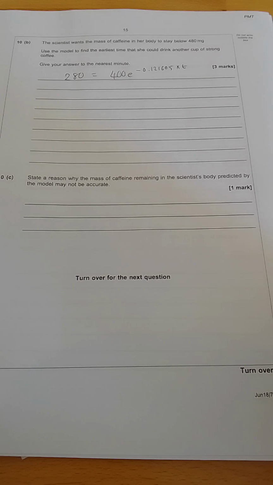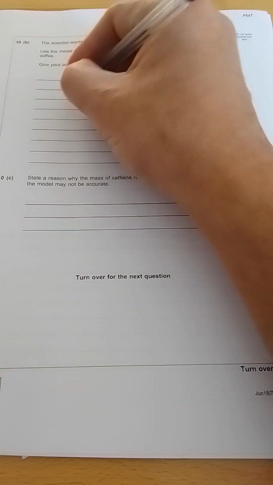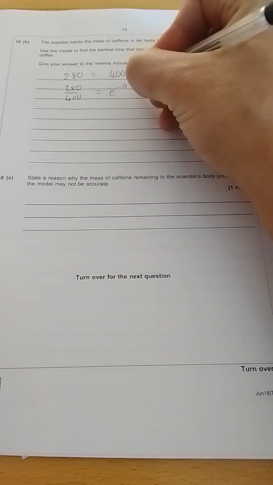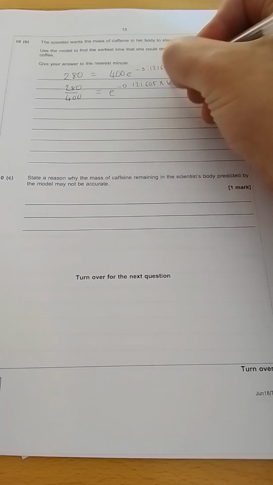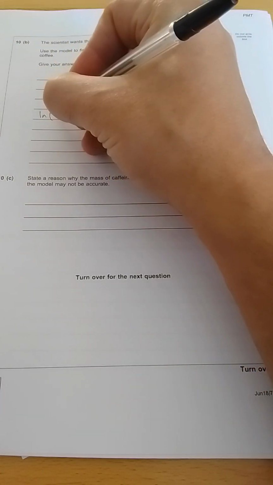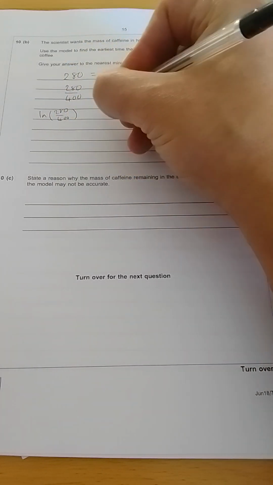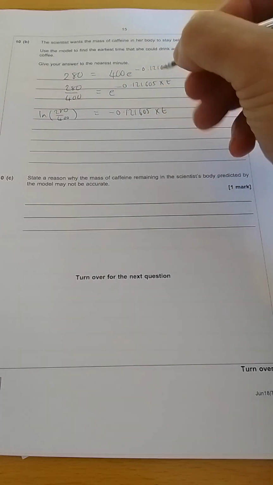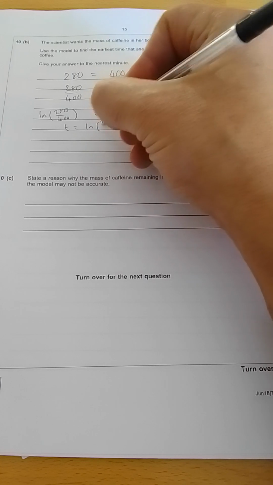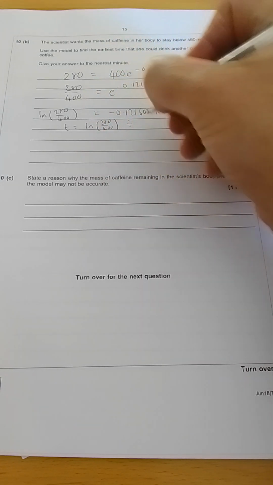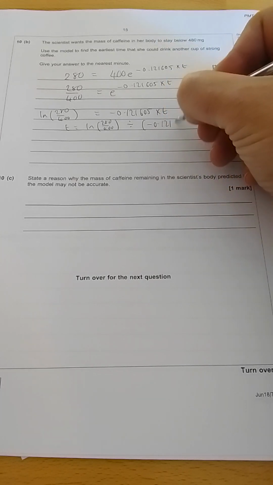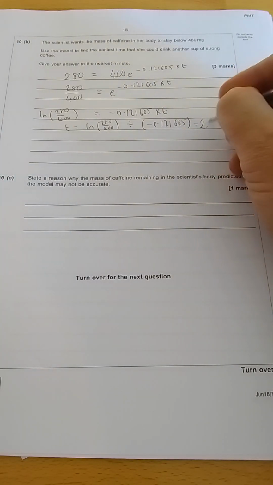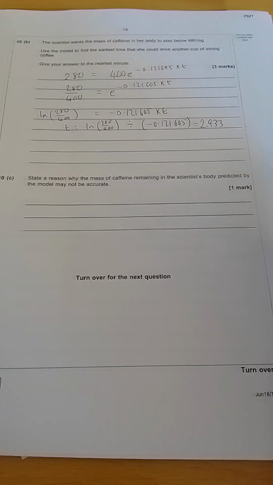So the first thing we do is divide by 400. So we'll have 280 over 400 is equal to e to the power of minus 0.121605 times t. Take a natural log on both sides. Natural log of 280 over 400 is equal to minus 0.121605 times t. So t will be natural log of 280 over 400 divided by minus 0.121605. And if we put that into the calculator, it comes to 2.933. And remember, that's hours.